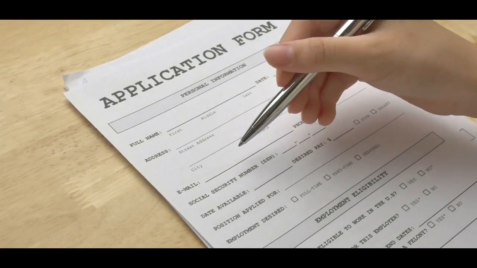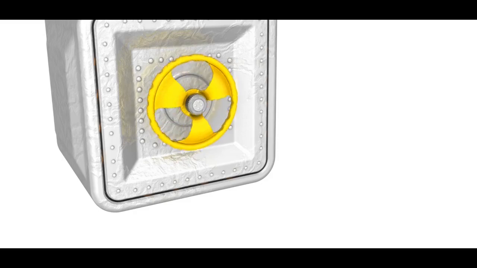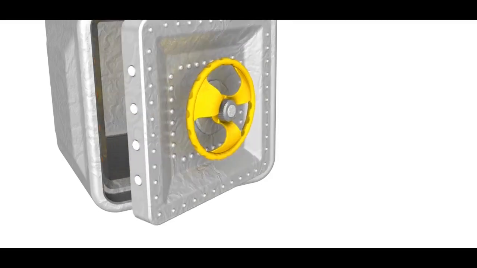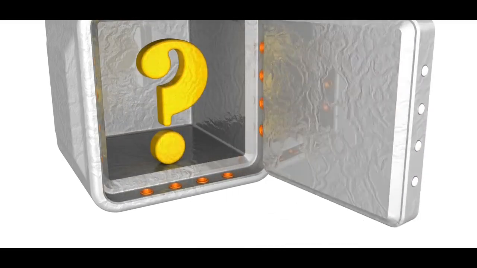Step 4. Fill out the application form. Provide accurate personal information, including your full name, date of birth, contact details, and social security number. Some banks may require additional information, so be prepared to answer those questions as well.